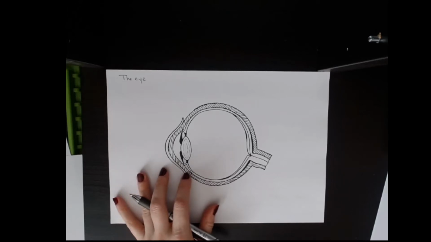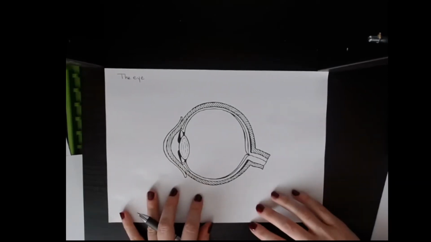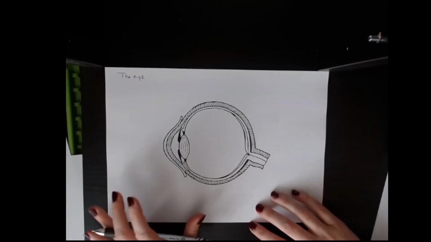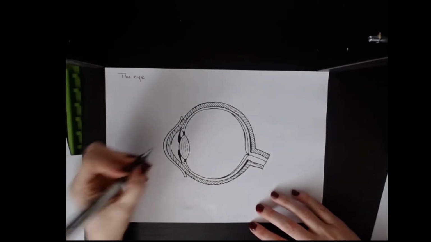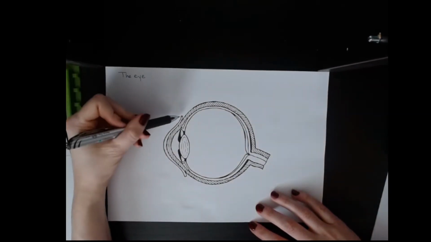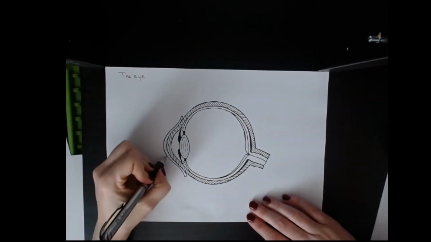So we're going to be looking at the eye today, and the goal with this is to just make sure that you understand not only where these things are located, but also their function. I'll start here at the front. The outermost layer of your eye is called the conjunctiva.